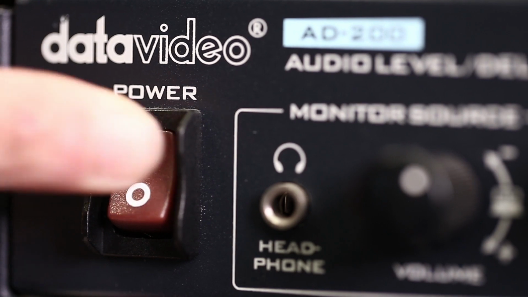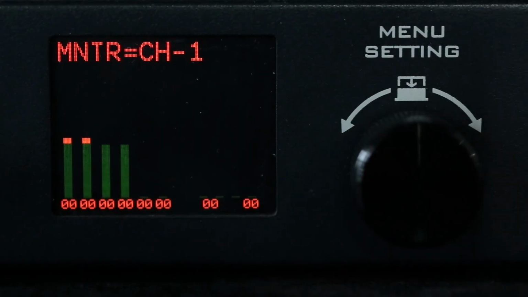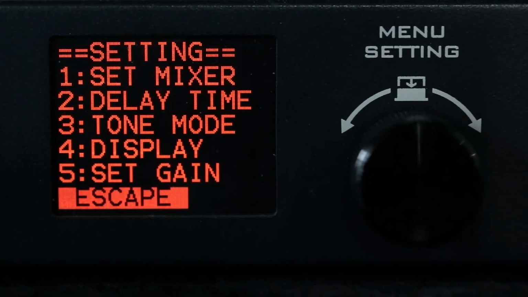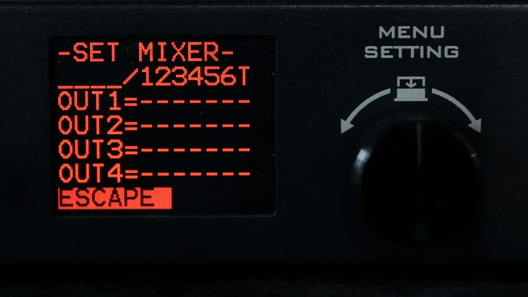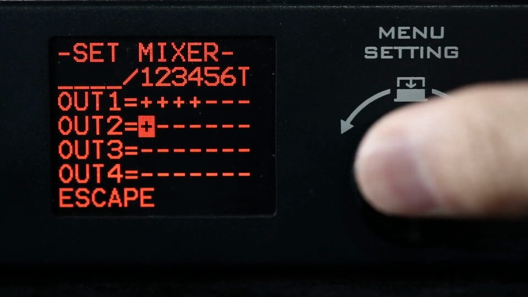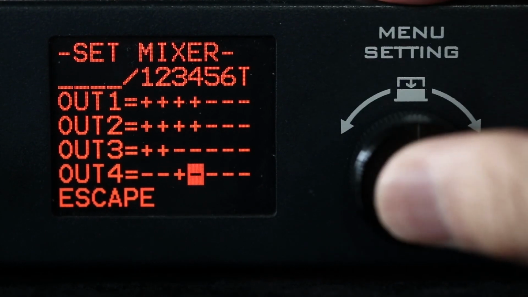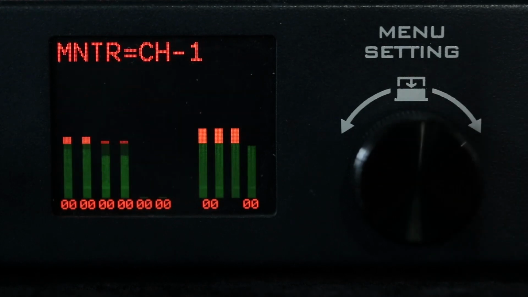Turn on the power switch, then rotate the menu knob to enable the LCD screen and check the audio information. Press the knob button to open the menu, then go to the first option where you will be able to assign audio channels. Each output audio channel can be assigned to different combinations of the 6 input audio channels. Place a plus sign in slots of the audio channels to be enabled. Select Escape to exit the menu and check the information of the audio channels.